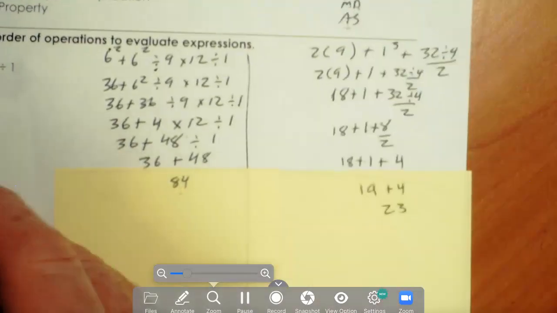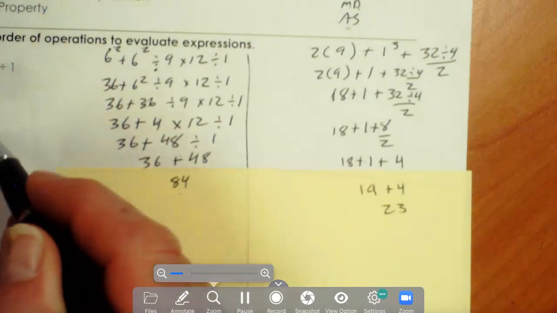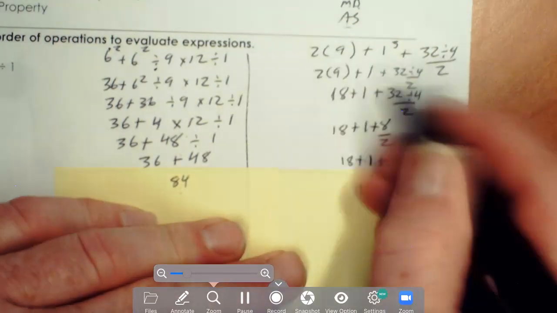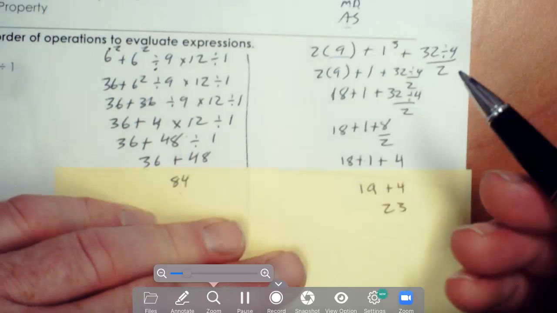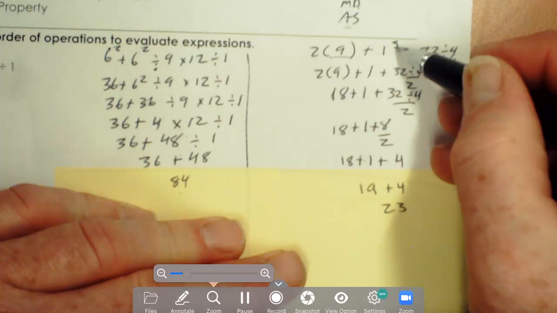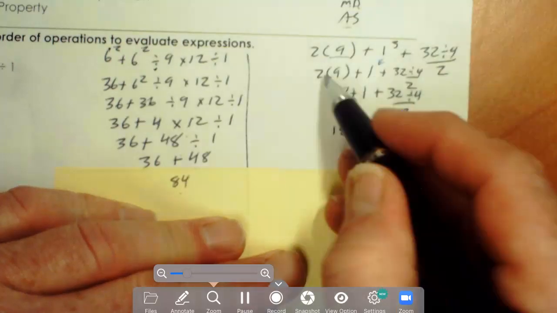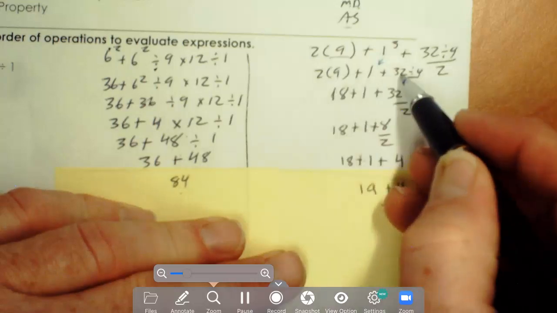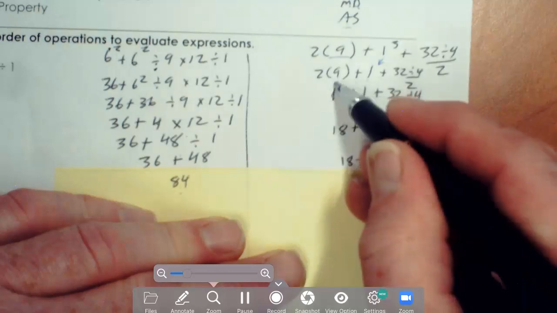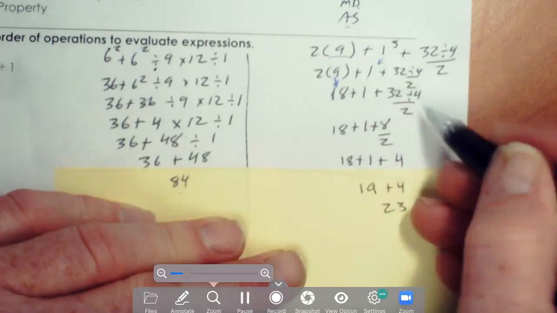Second problem, 2 times 9 plus 1 cubed plus 32 divided by 4 divided by 2. So I did my 2 times 9, 1. I did all this, and remember, these parentheses here mean multiplication. So we really don't have any parentheses, but we do have an exponent. 1 cubed is just 1 times 1 times 1, which is 1. So I have 2 times 9 plus 1 plus 32 divided by 4 divided by 2. So the next thing I have to do is that multiplication, so I did. 2 times 9 is 18 plus 1 plus 32 divided by 4 divided by 2.